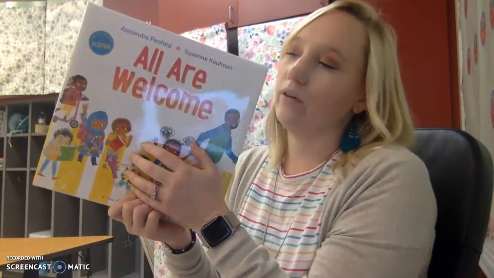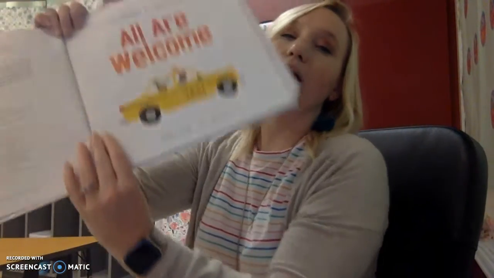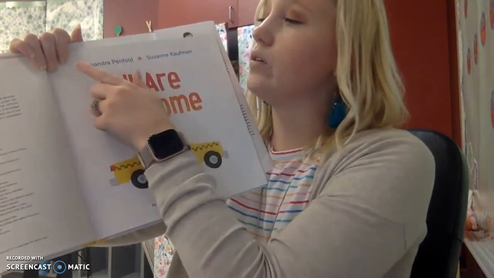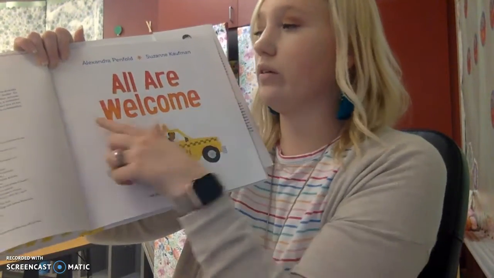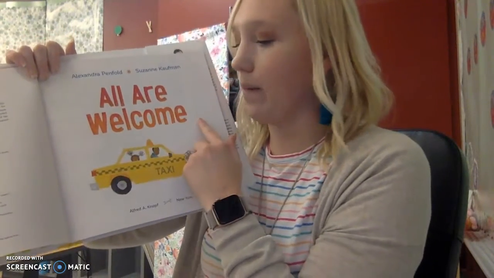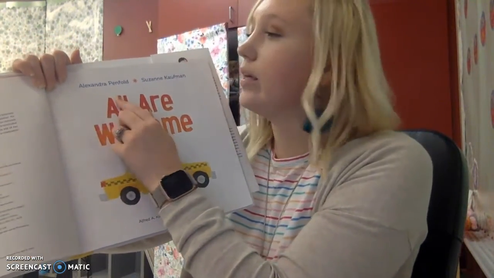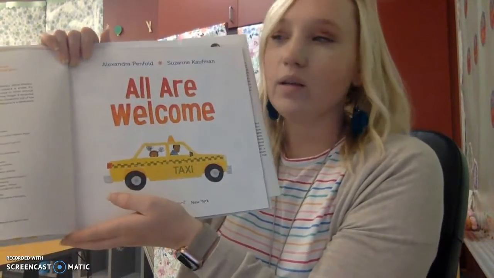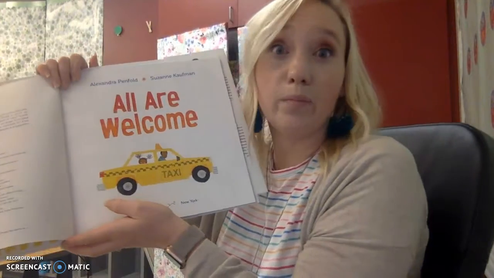We've got the front cover. And then we also have the title page. So we're going to open the book to find the title page. Here is the title page. So the title page is almost like the very first page inside the book when you open it up. It has the title and it also has the name of the author and the illustrator. So here is the title, All Are Welcome. And our author and our illustrator is Alexandra Penfold and Suzanne Kaufman. Sometimes the title page may have some information about the book as well.